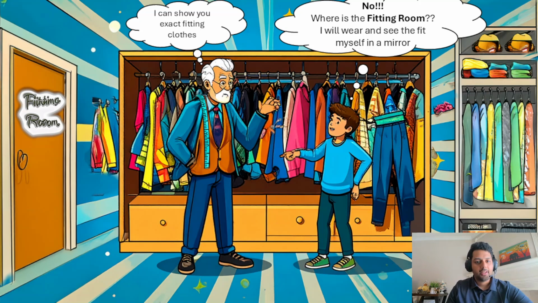Previously, we have seen how this boy wanted to go to a fitting room inside a clothing retail store, even though he had some assistance from another person giving him the exact fit of the clothes that he wants to wear.